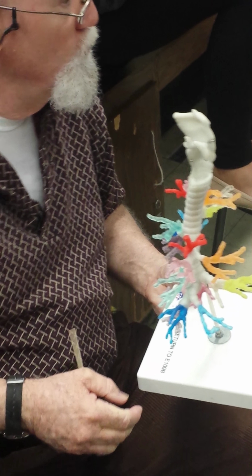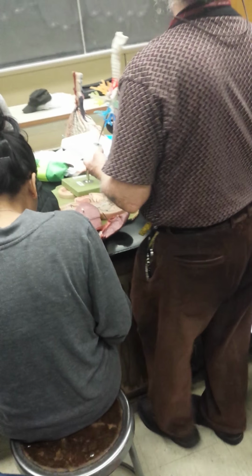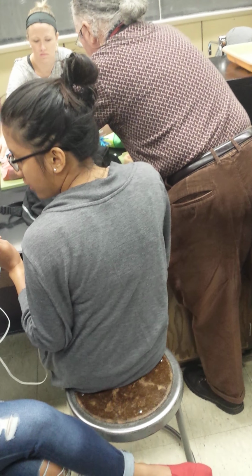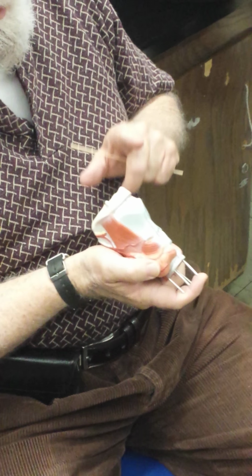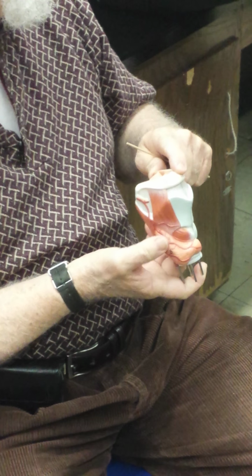Finally, I want to look at the larynx. This is a small one, we'll have some larger ones as well. Hyoid bone.